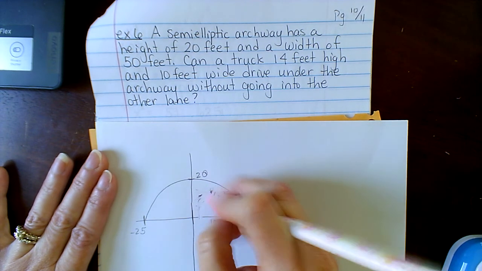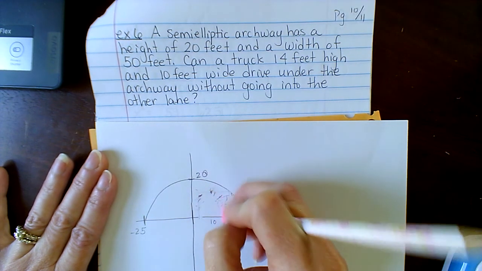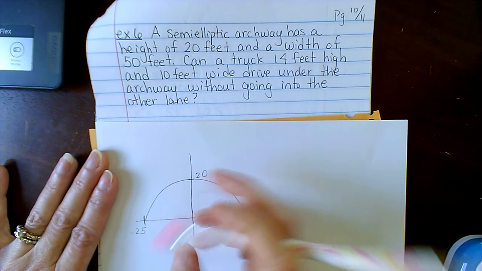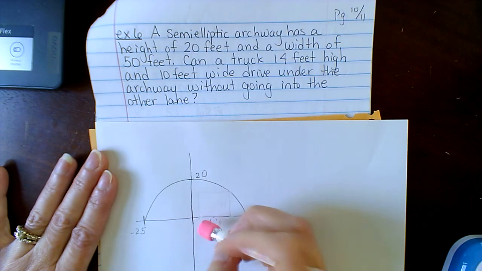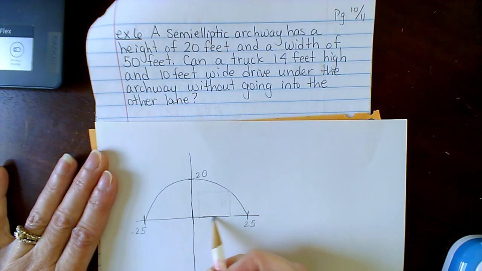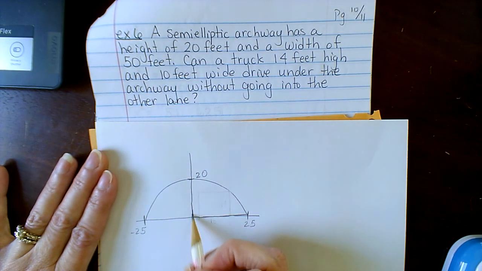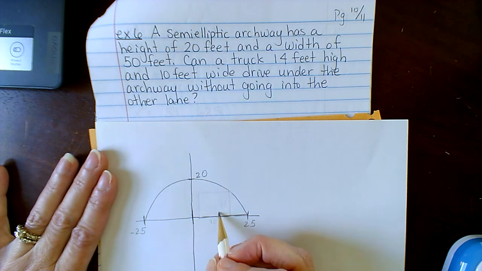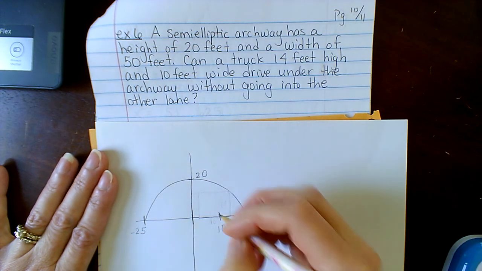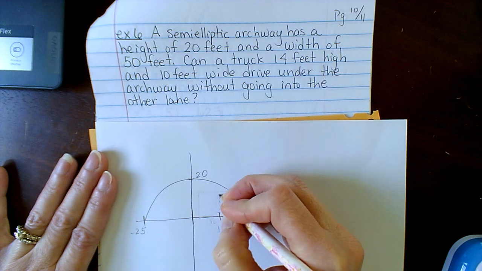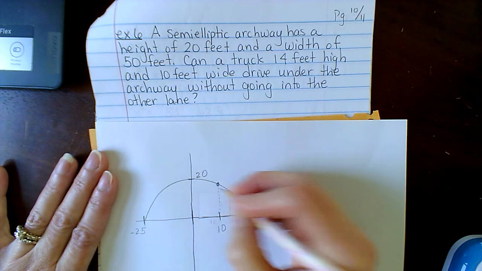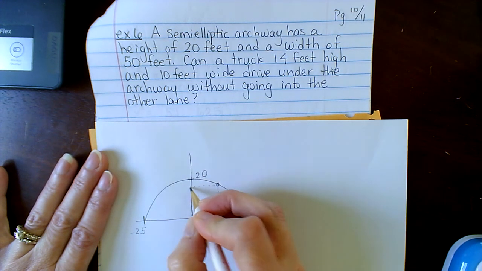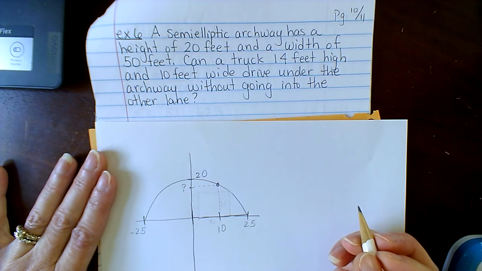Well, let's do it this way. Because we can't just guess. So instead, what we're going to have to do is say, okay, let's say that one tire is going to be riding on that line. And let's say that's 10. So the question becomes, what is that height right there?